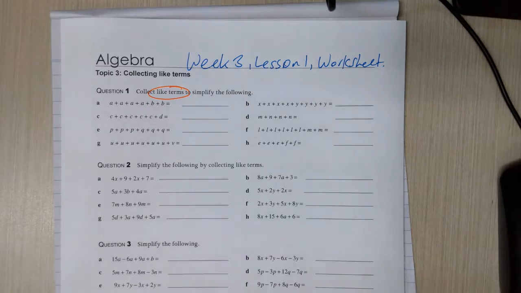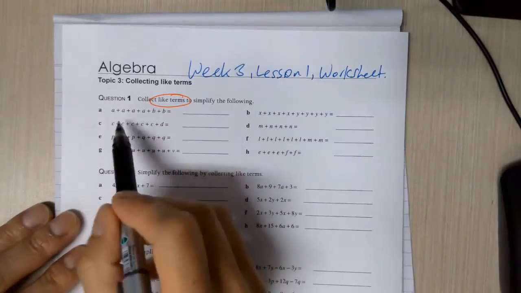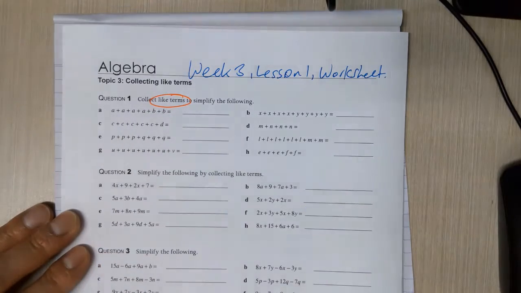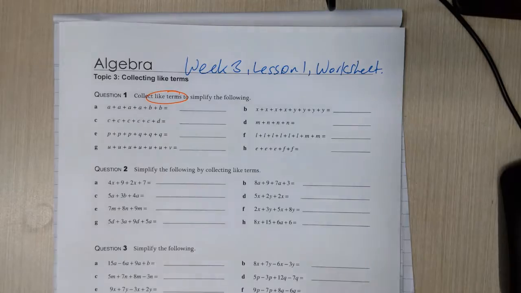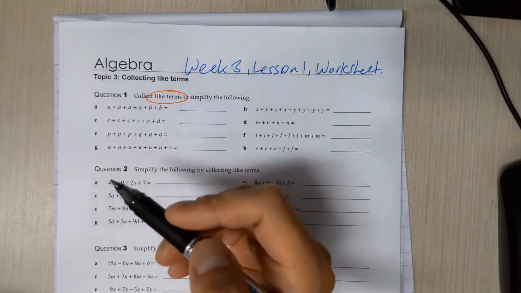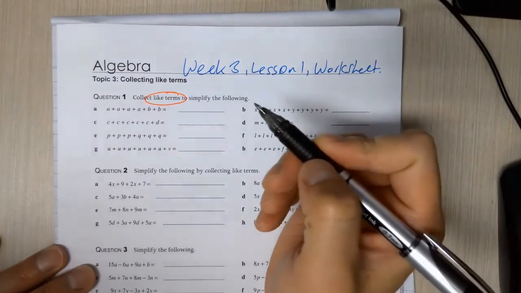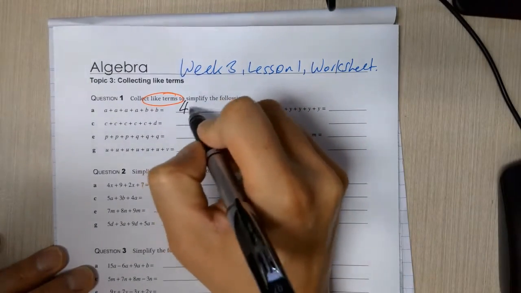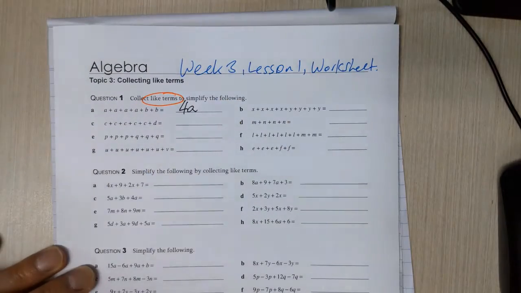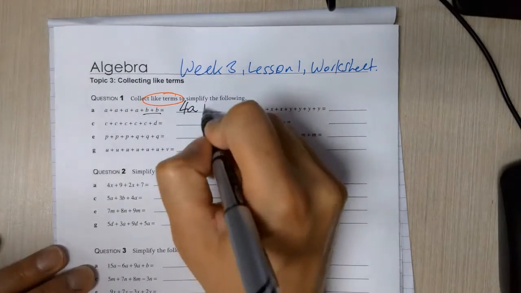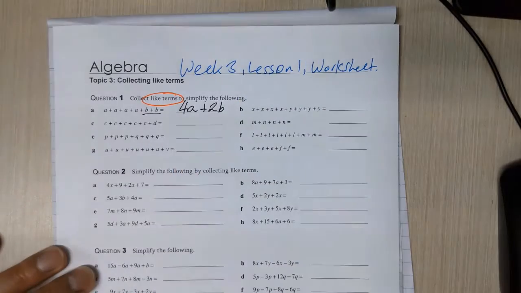So let me do the easiest one. I'm going to do question A. So A plus A plus A plus A plus B plus B. So if I add those A's together, how many A's have I got? 1, 2, 3, 4. So I've got 4 lots of A's. So it will be 4A. But then I also have got 2 lots of B's. So it will be 4A plus 2B.